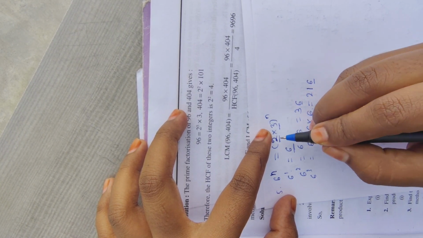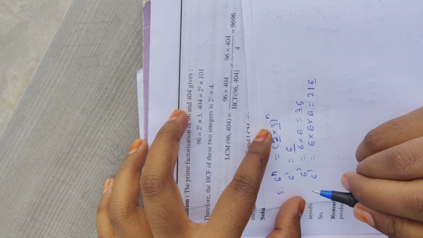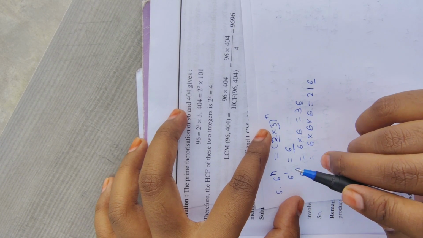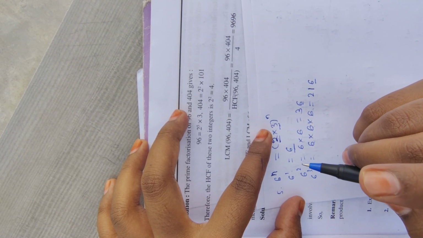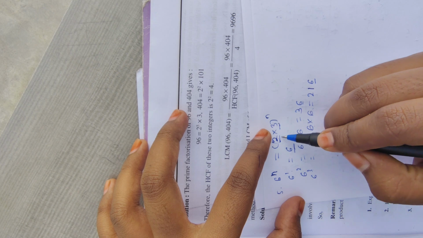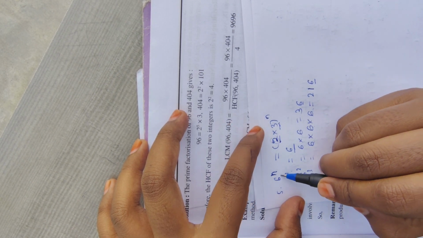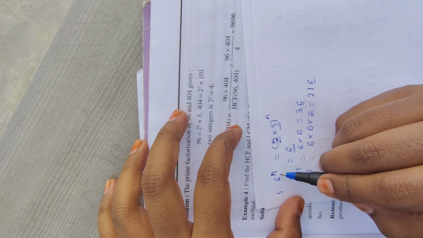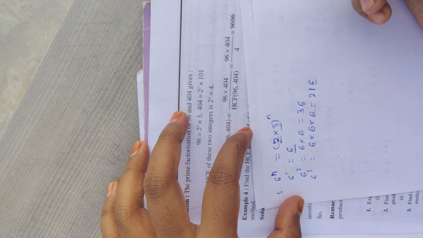the factors as 2 and 3. Yes or no? But if any number ends with 0, it should have the factors 2 and 5. Both the numbers it should have. But here we are having only 2. We are not having 5 here. Therefore, the given number 6 to the power n will not end with digit 0.